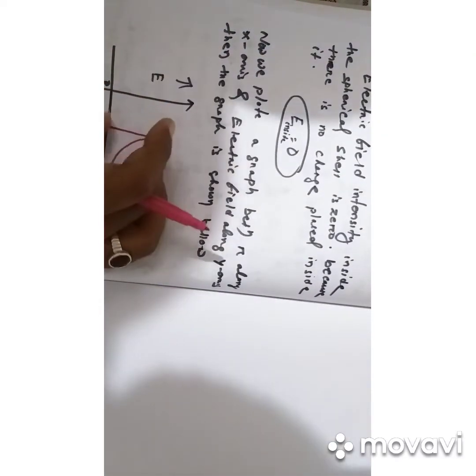Okay, so that means E is directly proportional to 1 by r square, and is 0 inside. On that surface, r equal to R, because E depends upon small r, it does not depend upon capital R. So this is the graph.